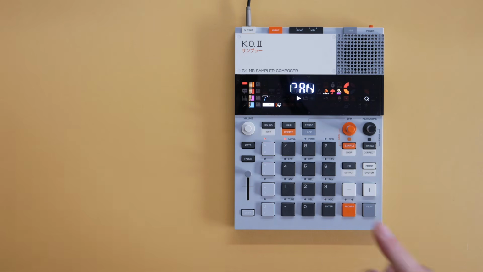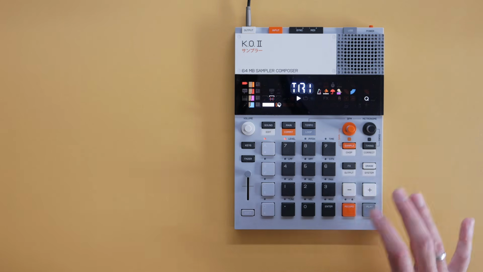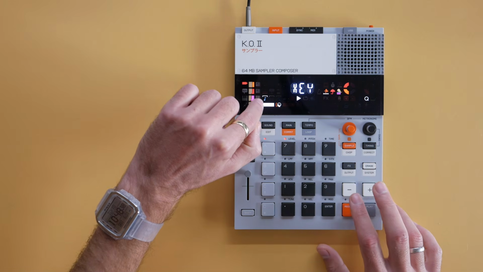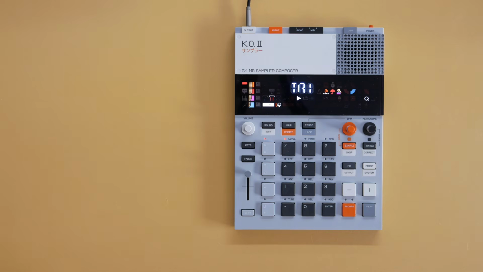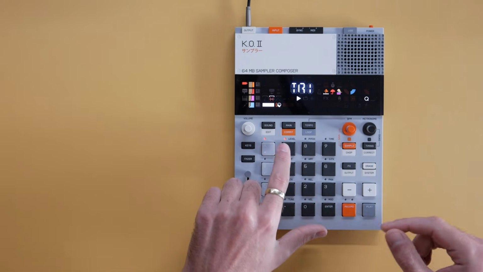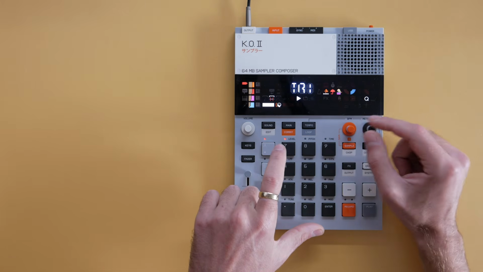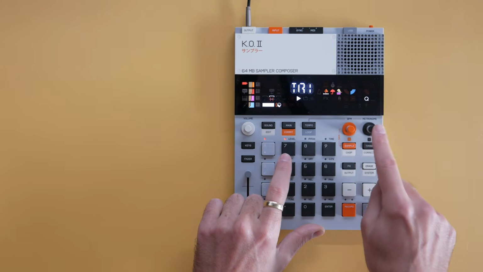And next submenu in the sound edit menu is the trimming section. As you can see, it switched from this little note to the trimming icon. And that of course means that we can trim our sample, meaning change the start and the end point. Start point here, end point there.